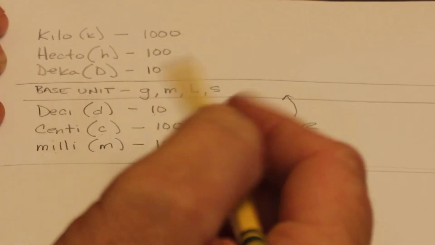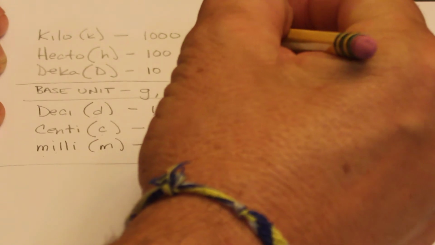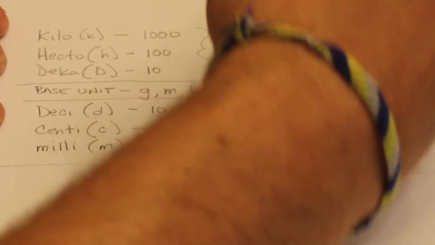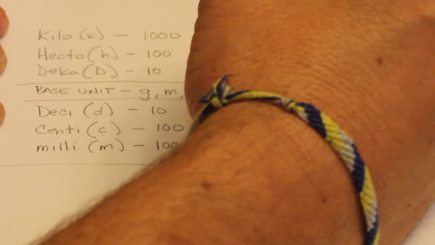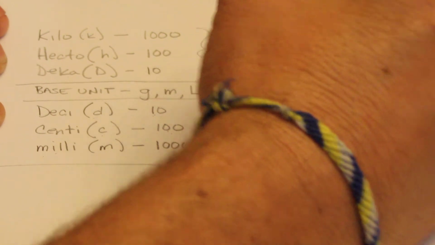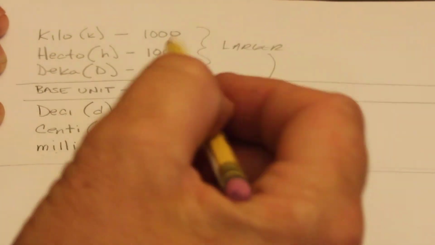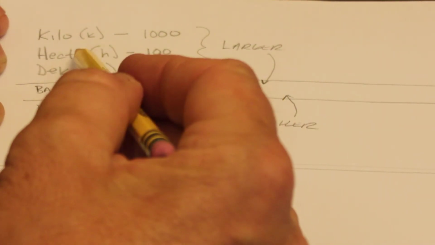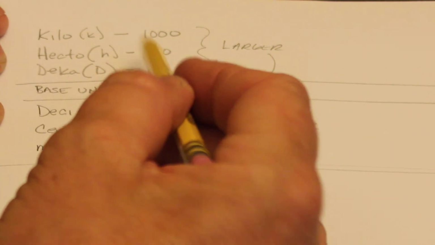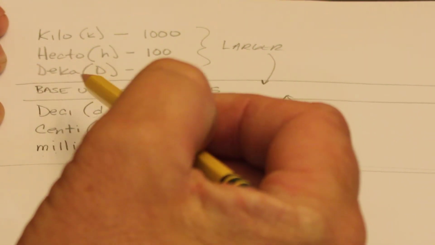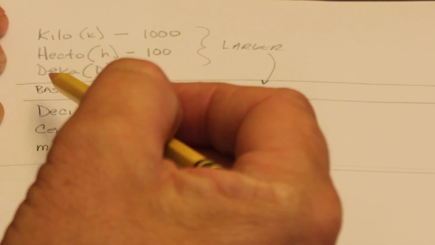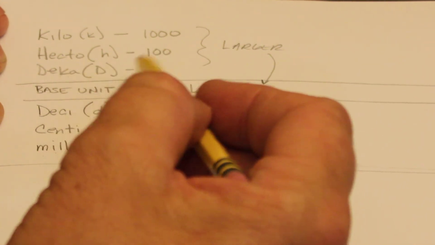All right, these up here are larger than the base unit. So a kilogram is 1,000 times bigger than a gram. A hectoliter is 100 times bigger than a liter, or a decasecond is 10 times bigger than a second.